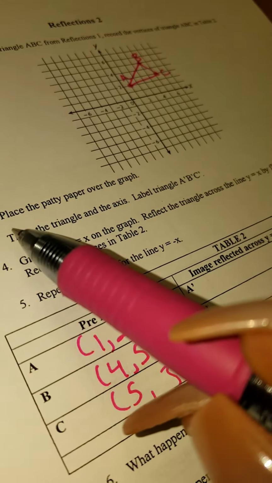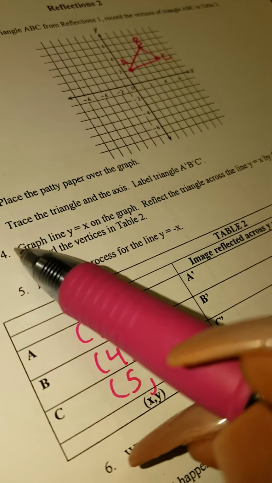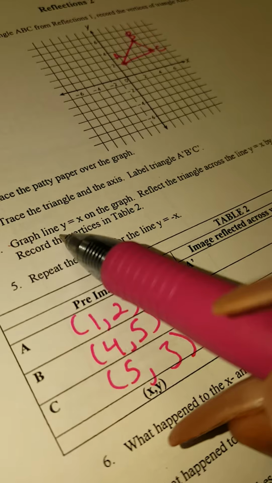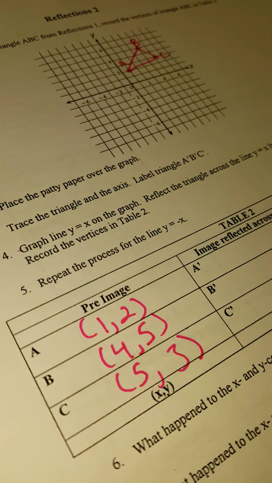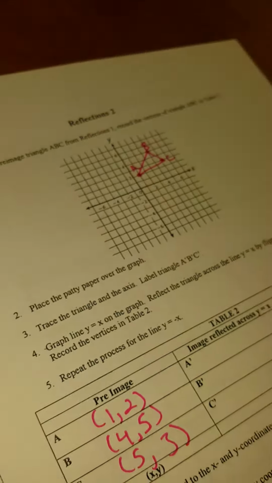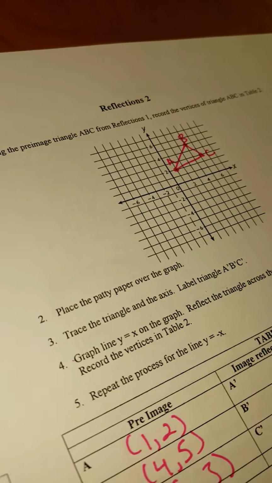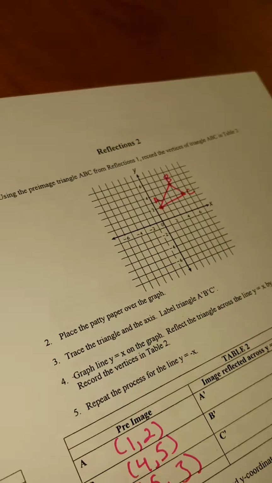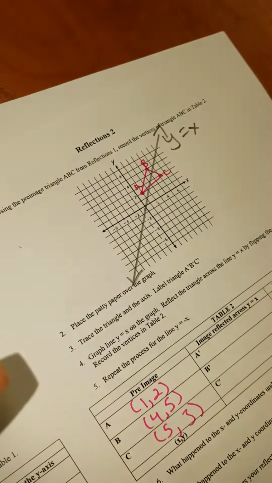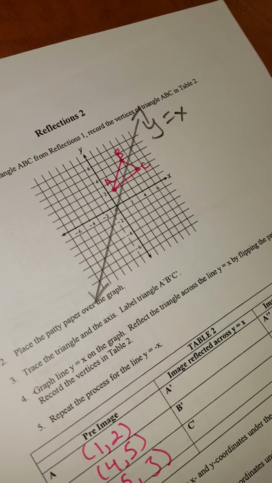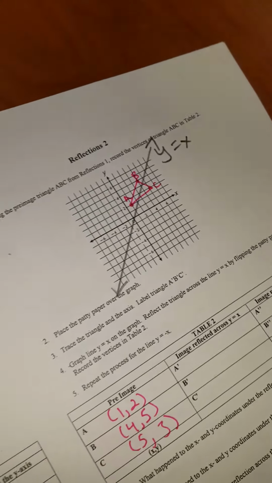Okay, this time they want us to place the patty paper over the graph again and trace it. We already did that. So all we're doing now is graphing the line y equals x. That's why we did that in the warm-up. So that's what the line y equals x looks like. And we're going to flip over that line. So this time we're going to flip diagonally.